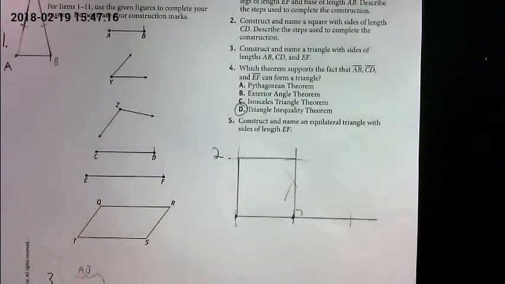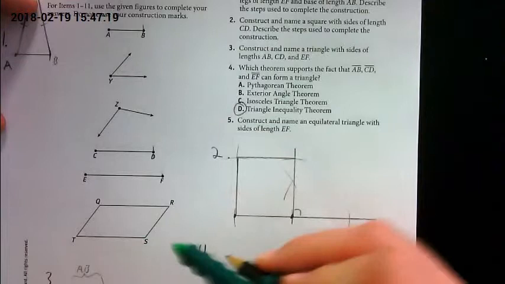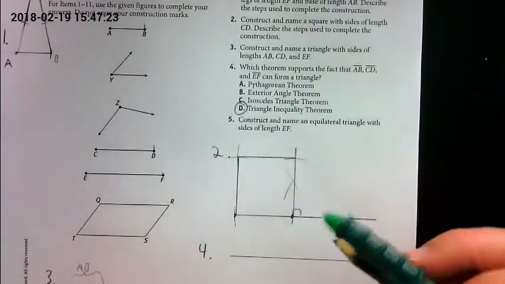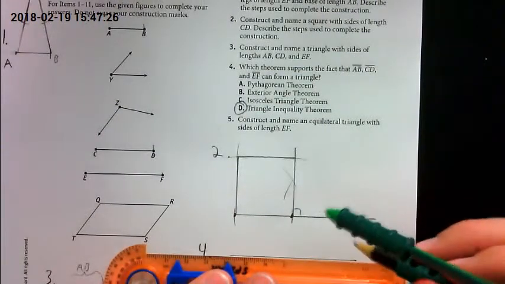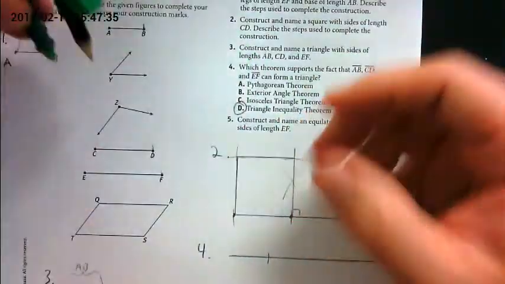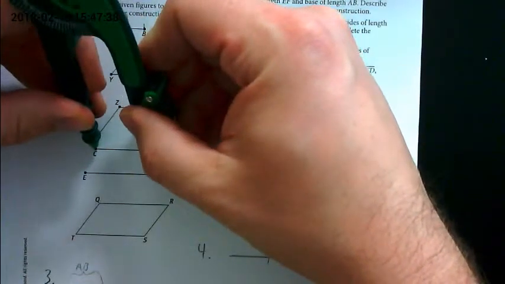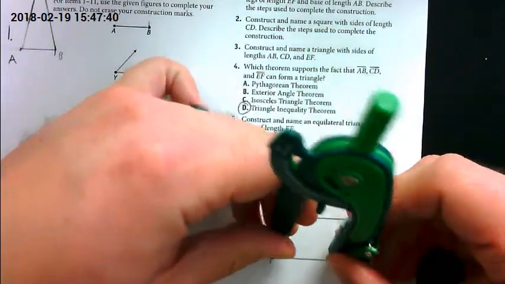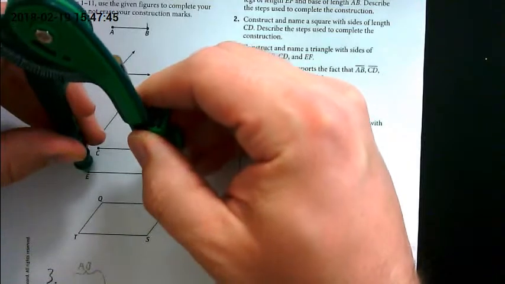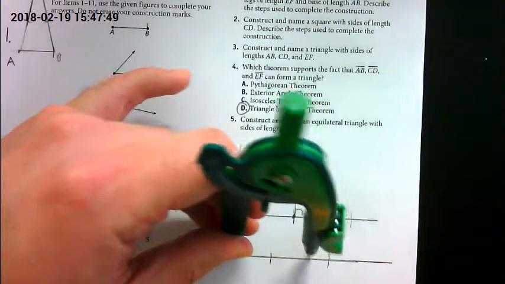And if you wanted to do a construction to prove it, you could. It doesn't ask for it. But, again, since we're doing constructions, actually, let me make this just a little bit longer. Alright, go to AB. There's AB. Mark it off. Go to CD. There it is. Mark that one off. And then EF, go back to the beginning and mark that one off.